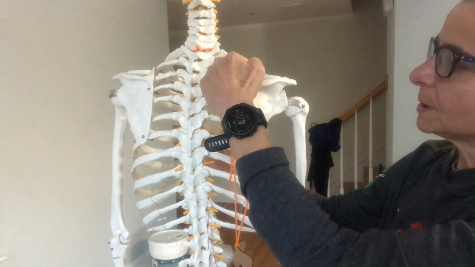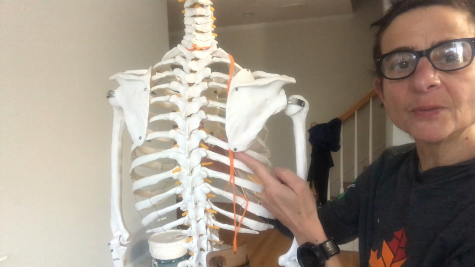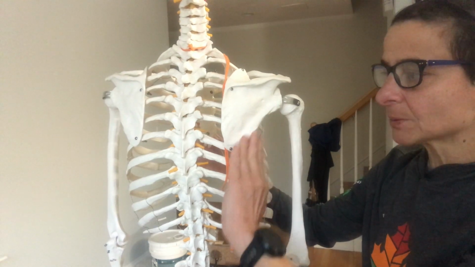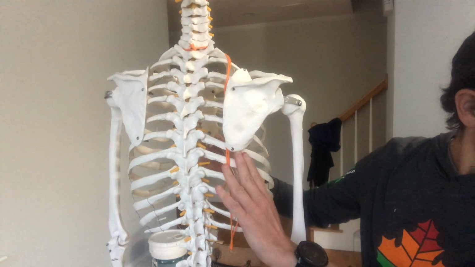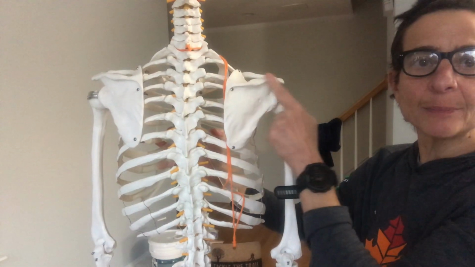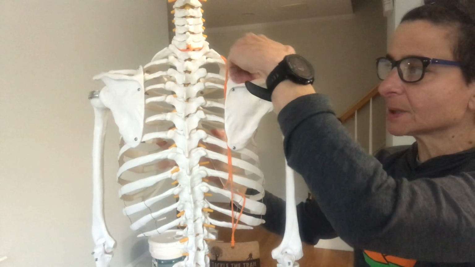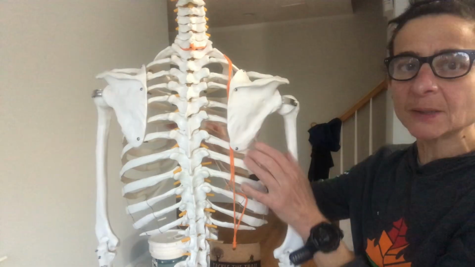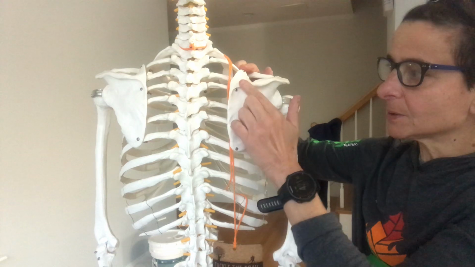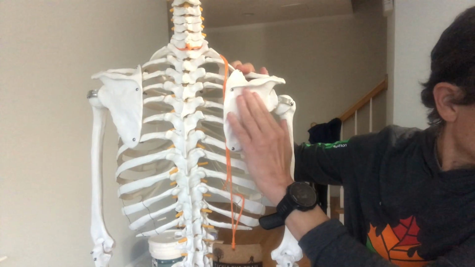Here's your superior angle, medial or vertebral border, inferior angle, axillary or lateral border of the scapula. Now, go back to the spine of the scapula, and above that there's a fossa or depression. This would be your supraspinous fossa. And then below, inferior to the spine of the scapula, would be the infraspinous fossa.